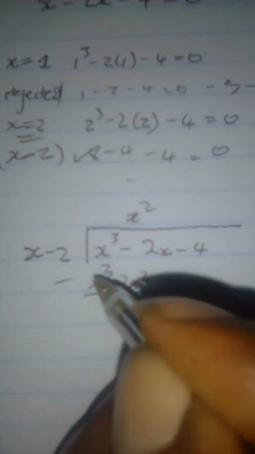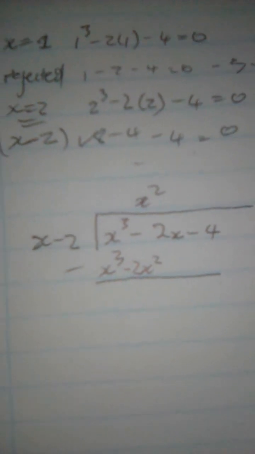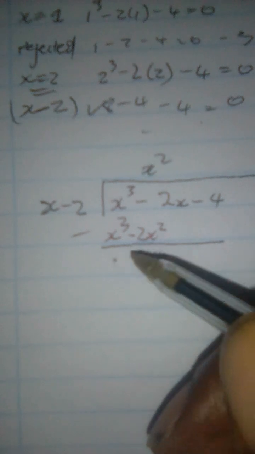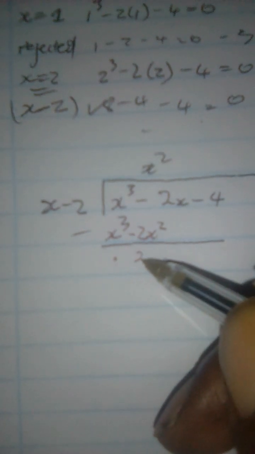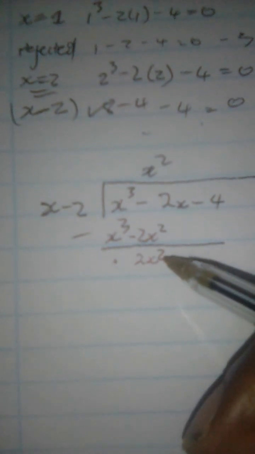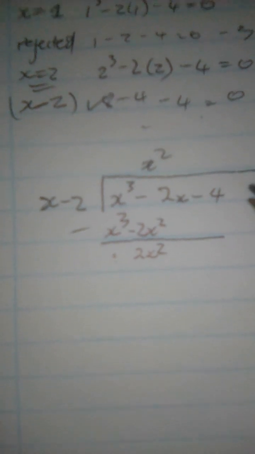Subtracting these, we get 0 here, and we get 2x squared here. The next step: 2x squared divided by x is positive 2x.